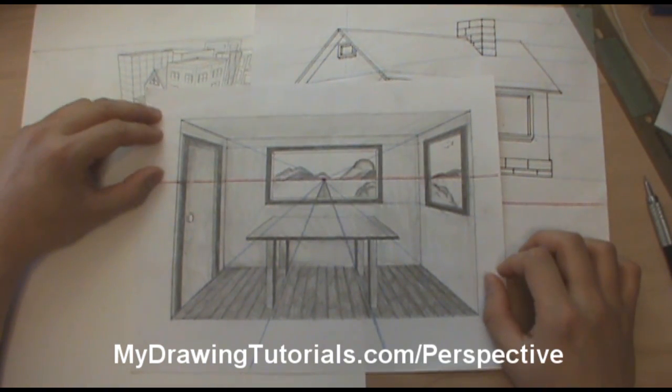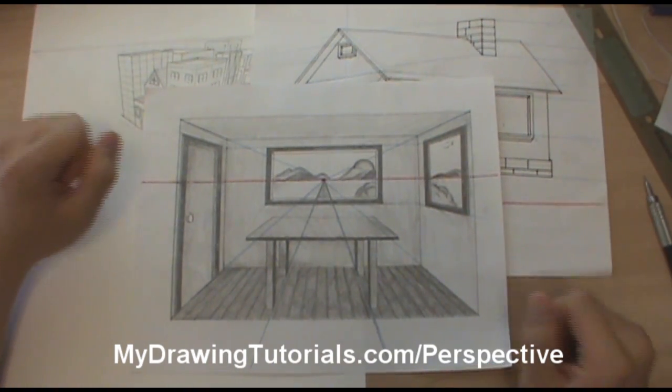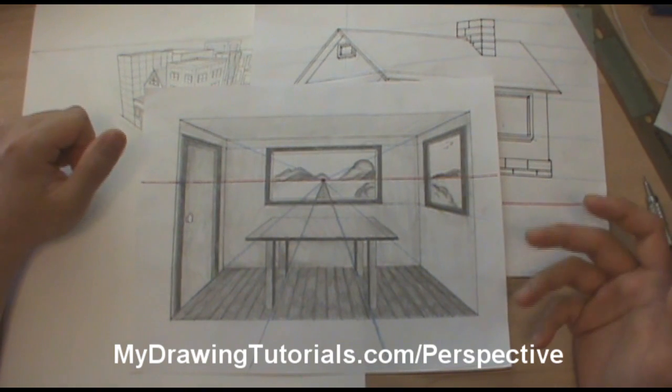So in the previous lesson we covered the basic elements of perspective and how it works, and also taken you through a simple drawing exercise for 1-point perspective.